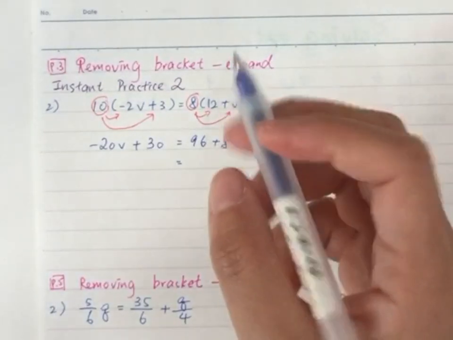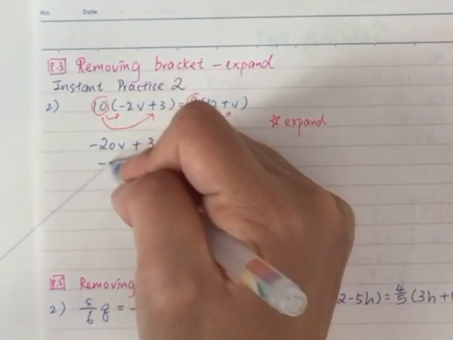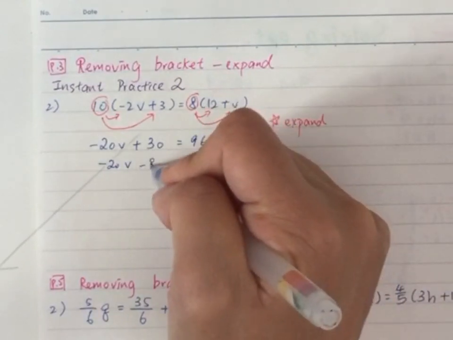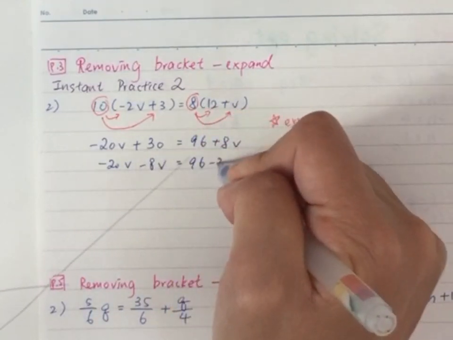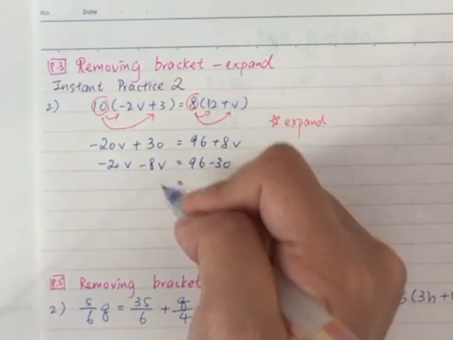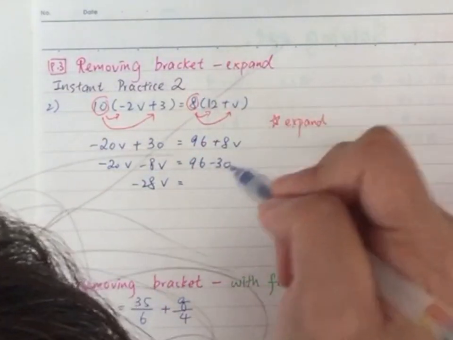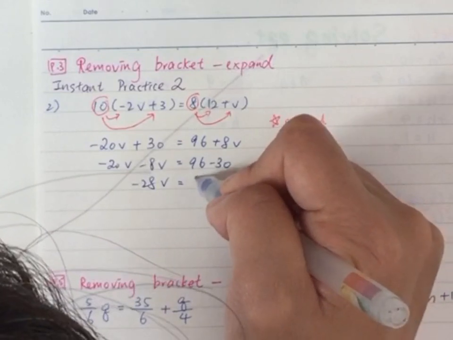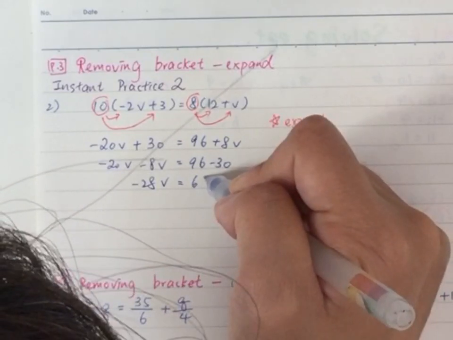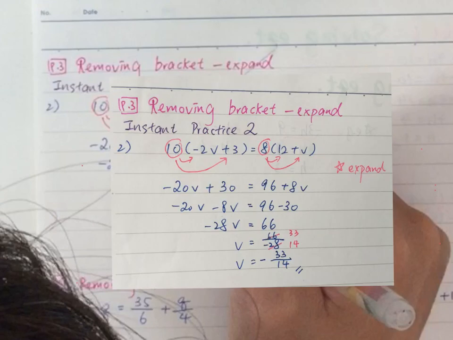And again, we focus on putting the like terms on one side and the constant on the other side. So you see that as a conclusion, you get the constant on the right and for the rest, the calculation is the same as before.